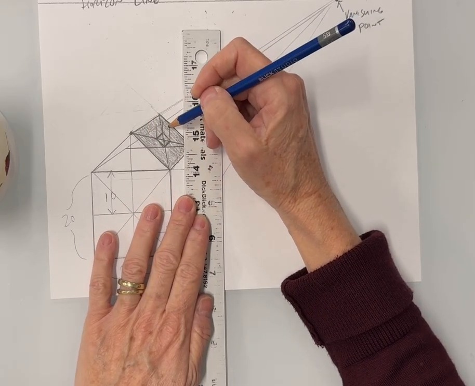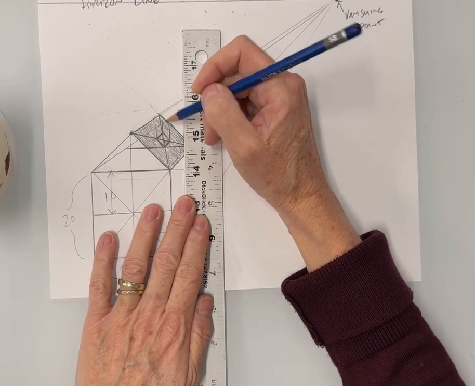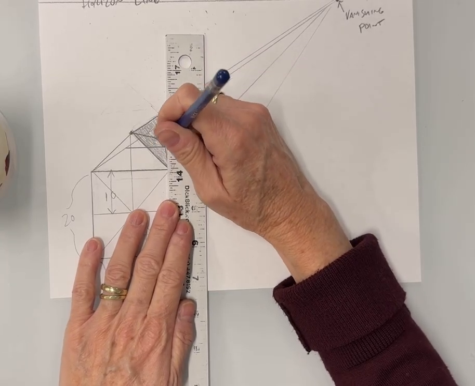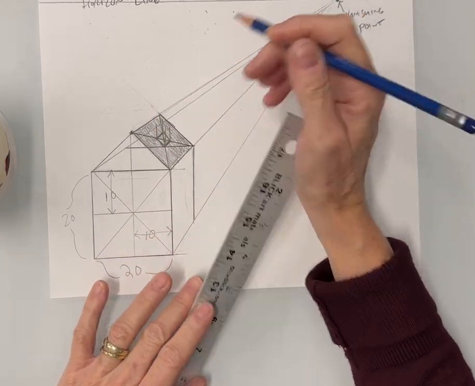I don't know how to tell you what it is. A little. I would say approximate mine.